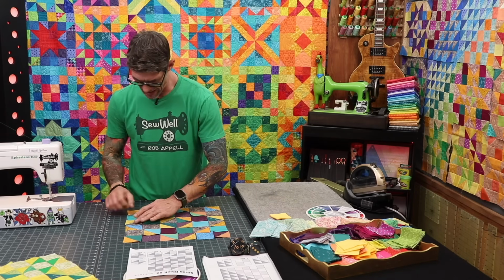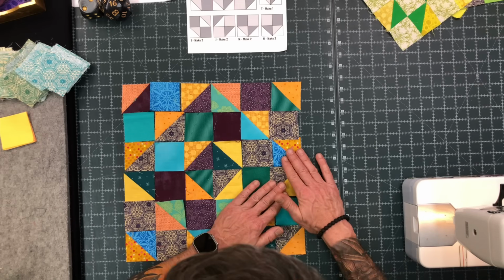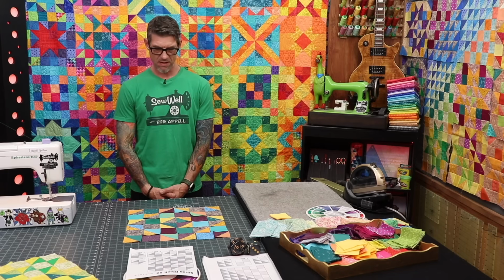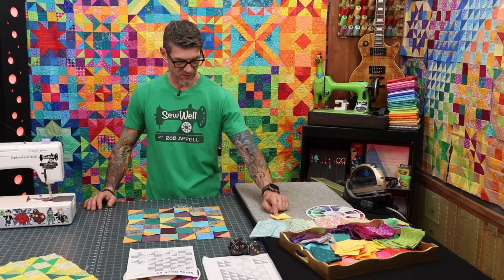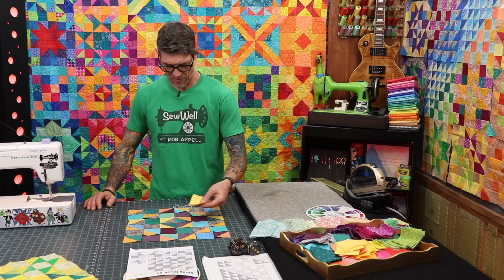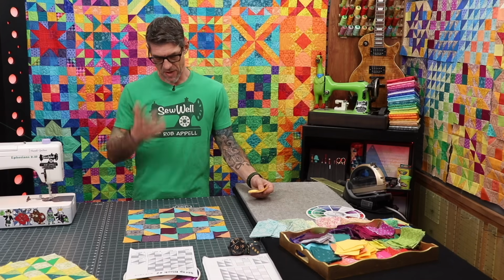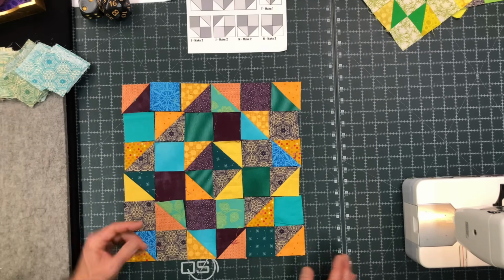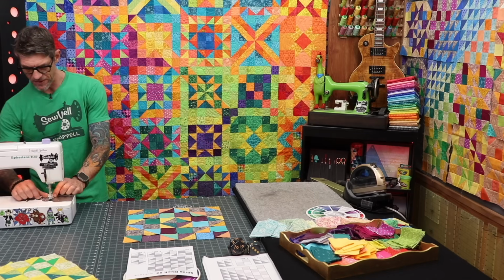So there's my layout, just to prove it can be done. A little heavier and darker than I expected, but I do like what I'm seeing here. So I'm definitely going to press forward now, and I don't want to swap out any of these yellow pieces or orange pieces. Even though it would make it lighter, it'll mess up our design. So we're going to go ahead and begin sewing across the rows.